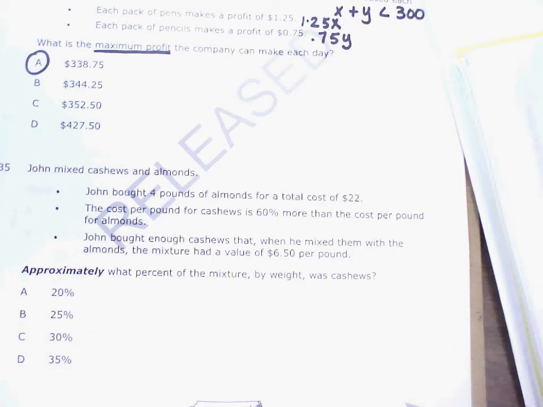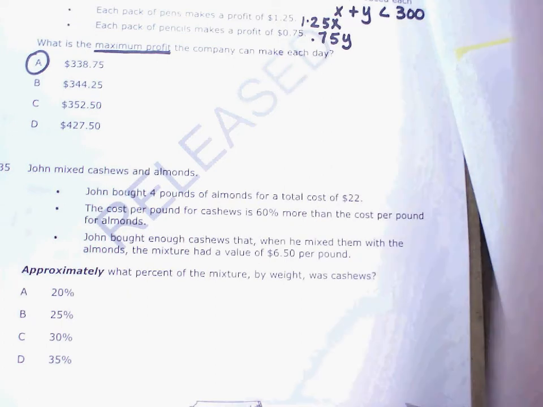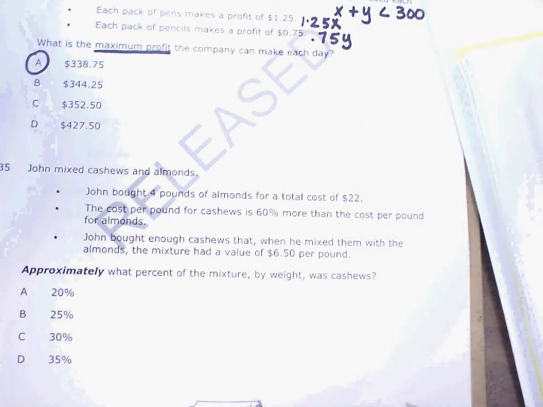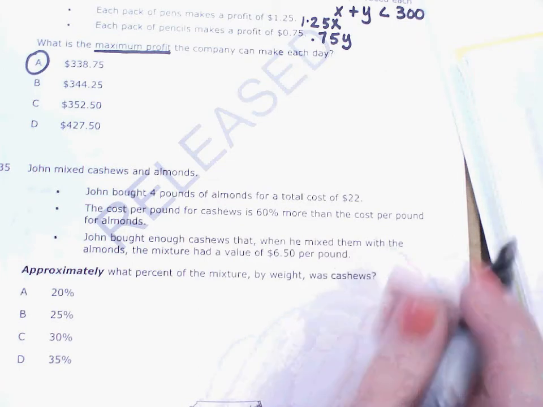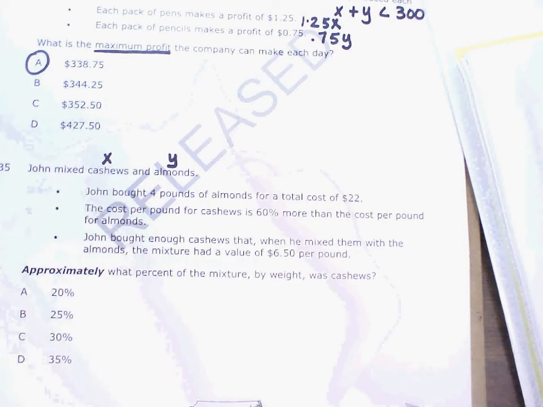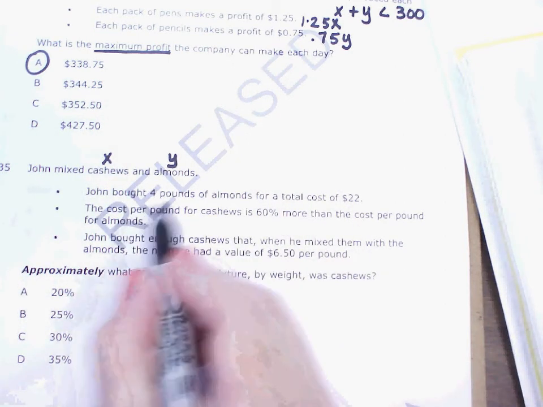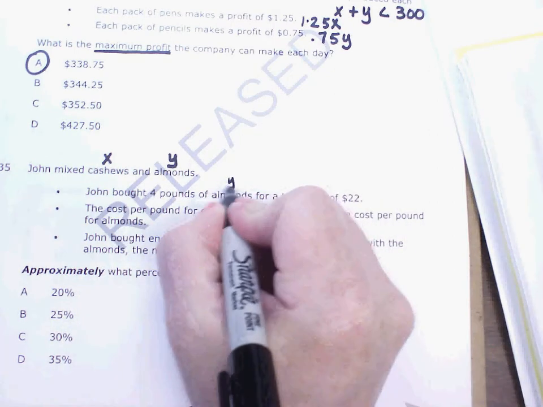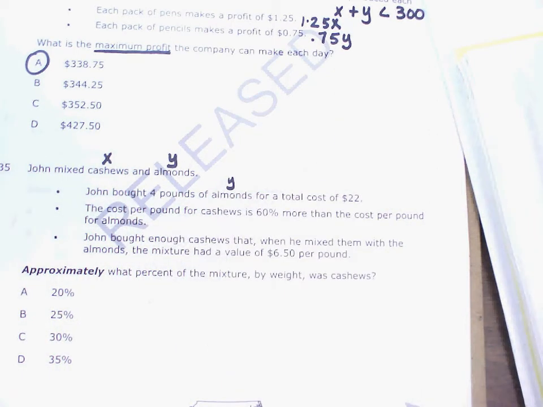These problems are not hard, but they require a lot of thinking. We need to be focused. All right. John bought 4 pounds of almonds for a total cost of 22. So I'm just going to say that this is X and that is Y, because I just see cashews first and almonds second. So he bought 4 pounds of almonds. Almonds are Y, for a total cost of 22. So 4Y equals 22.